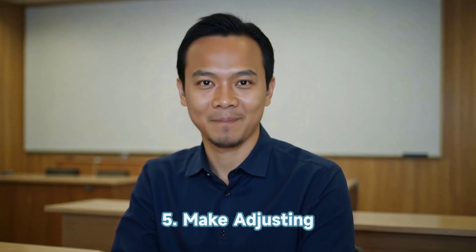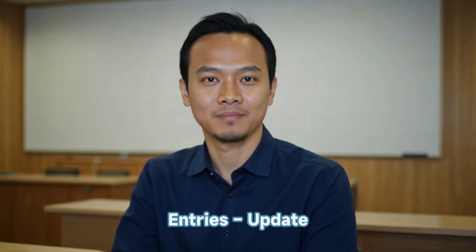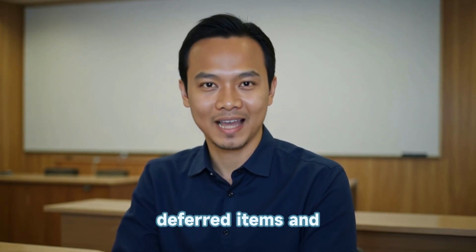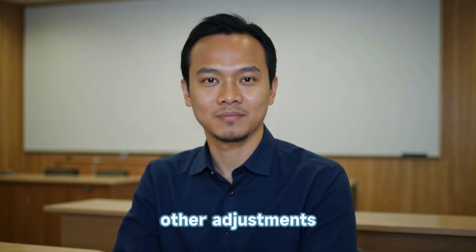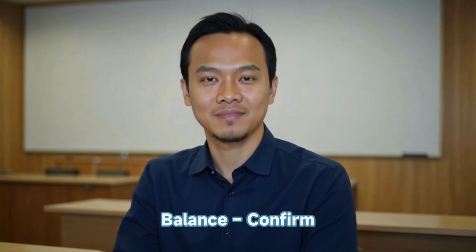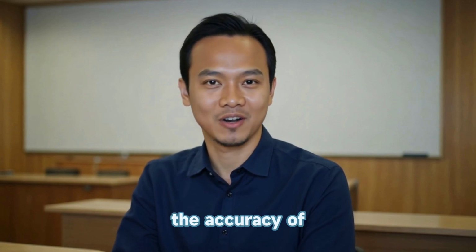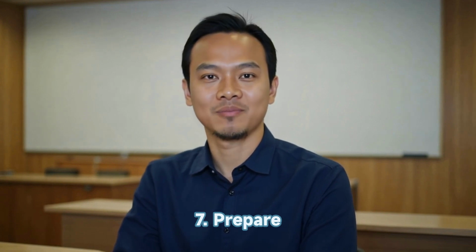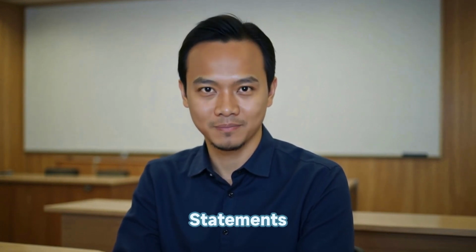5. Make adjusting entries. Update accounts to reflect accrued or deferred items and other adjustments. 6. Prepare an adjusted trial balance. Confirm the accuracy of accounts post-adjustments. 7. Prepare financial statements.